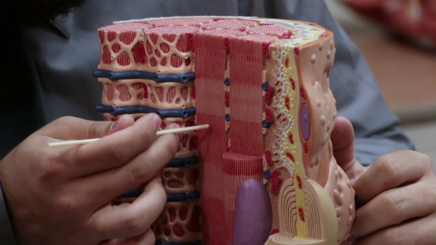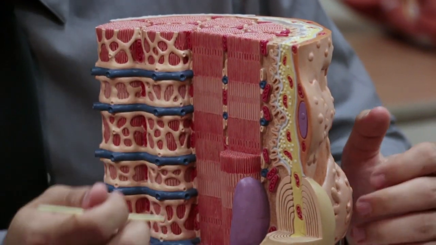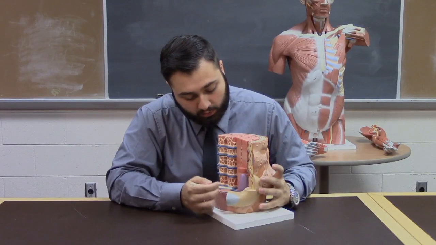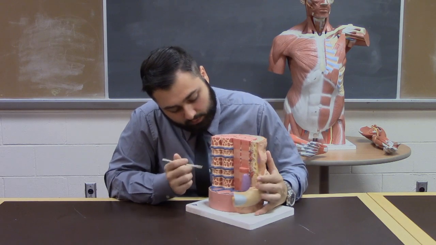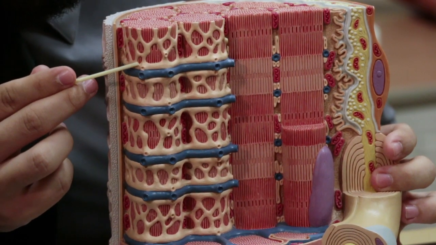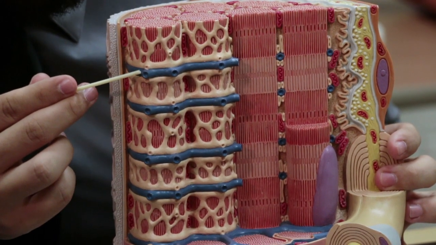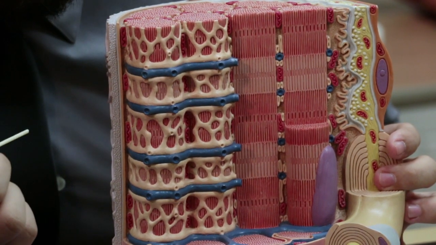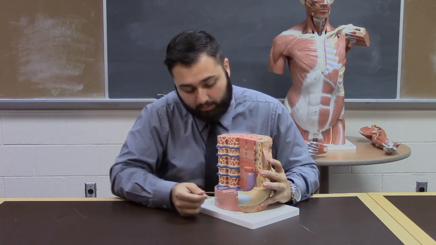Thin filament, thick filament, or actin and myosin; from thin to thin, that's one sarcomere. Transverse tubules all over, all these blue things are transverse tubules. Here we have the sarcoplasmic reticulum, ending with the terminal cisternae. Again, two terminal cisternae and one transverse tubule make a triad. And the sarcolemma, that membrane.